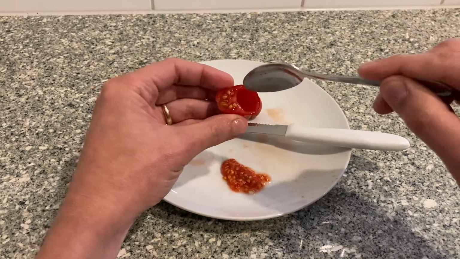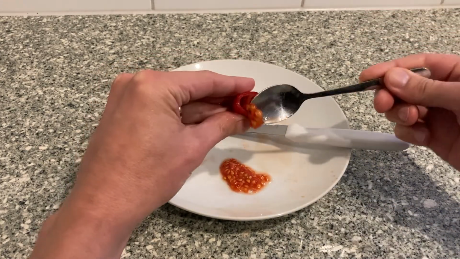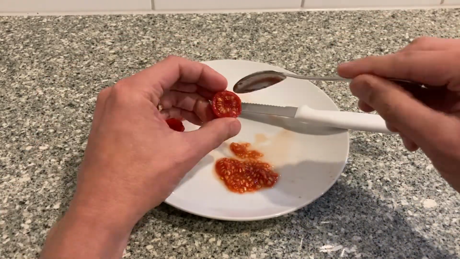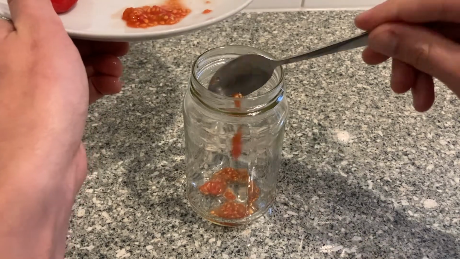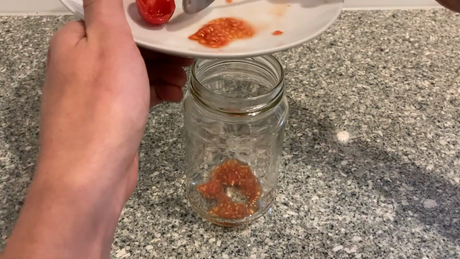Then you just need to put the seeds in a jar or glass. I'll move the video a bit forward because it's a lot of scooping out here. Then just put the seeds in a jar or glass.